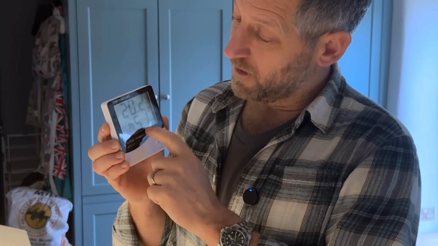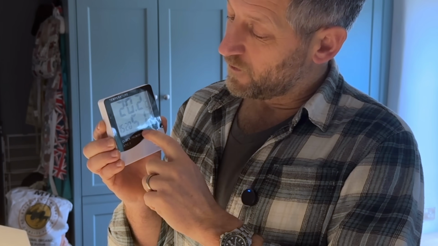The point with this relative humidity is understanding the percentage of moisture that the air can possibly hold at that given temperature. For example here, this means at roughly 20 degrees, which it is in this room, the air is holding 51%, so just over half the amount of moisture that it is able to hold.